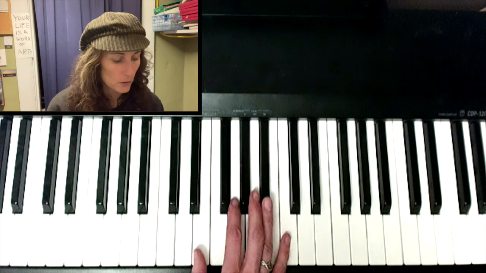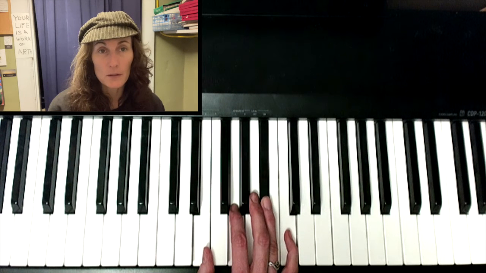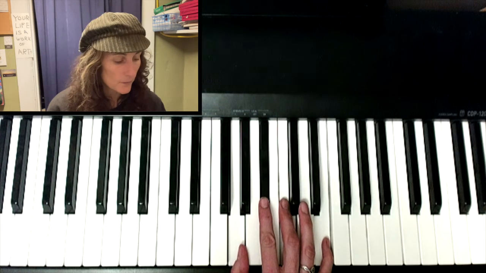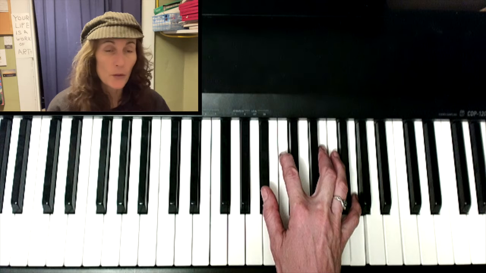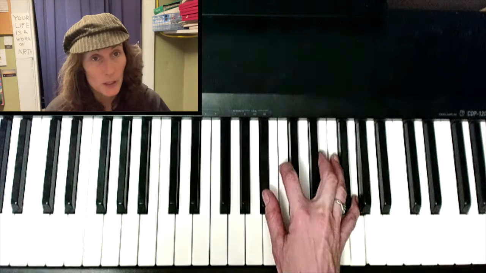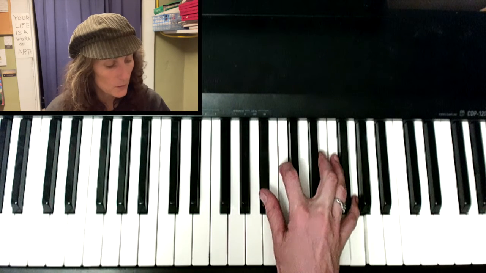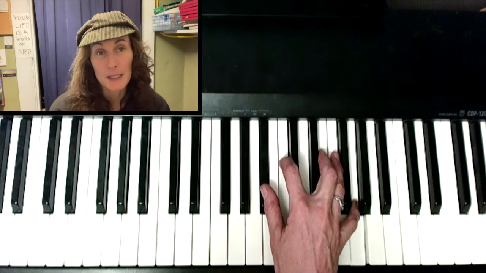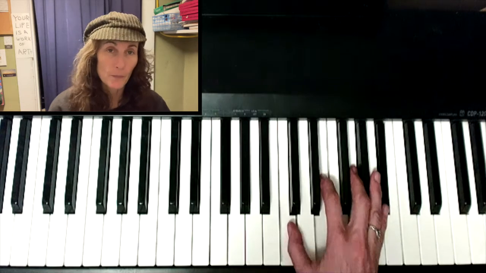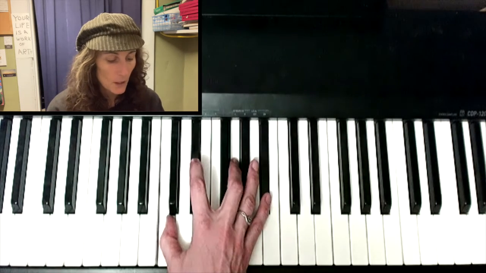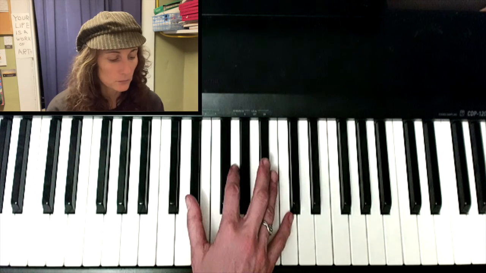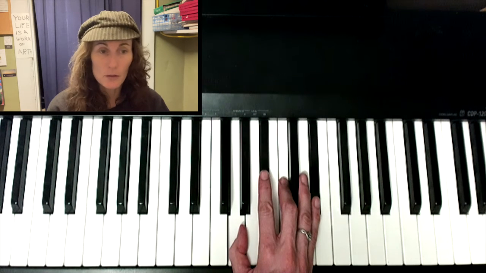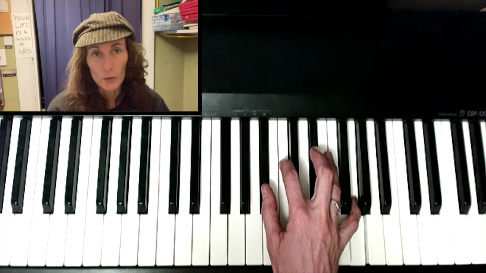C7, root position. C7, first inversion. C7 second inversion, C7 third inversion. And you see this a lot, especially in Bach, because we always want to resolve through the line of force, and this would be C7 moving to F. And then we're back to root. And minor 7 is the same deal. C minor 7, root position. C minor 7, first inversion. C minor 7, second inversion. C minor 7, third inversion.